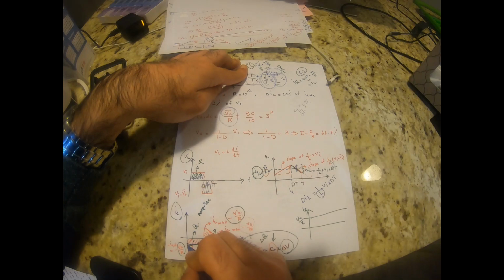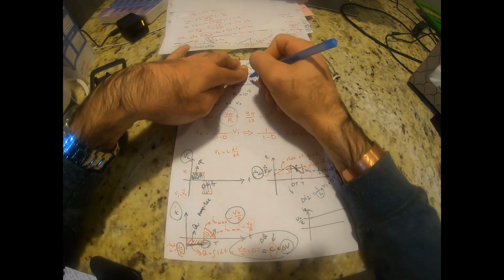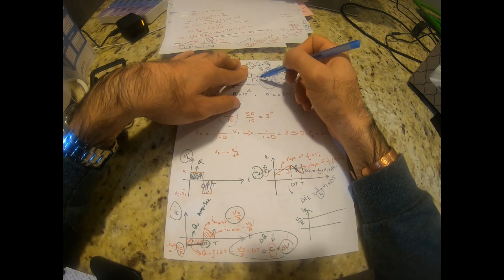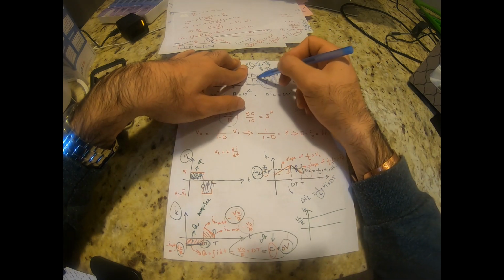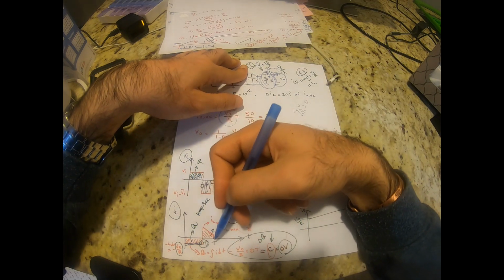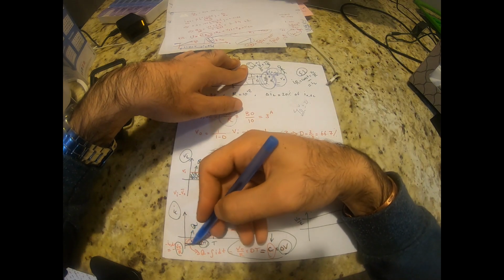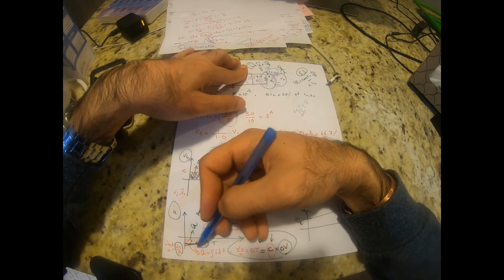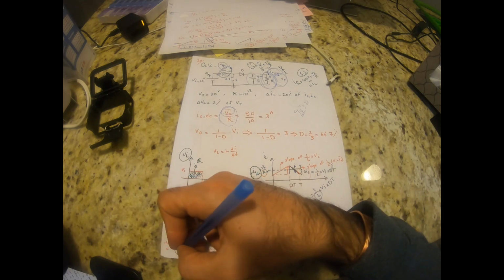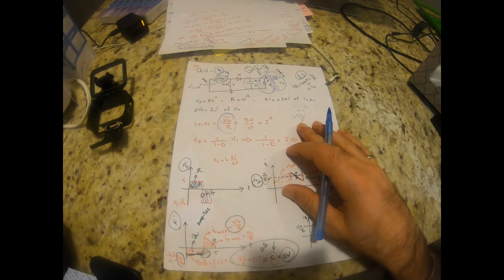In reality, it's going to be exponential because this is an RC circuit, right? But because we assume that the time constant of this is going to be very big compared to our period, it's a reasonable assumption to assume that this is going to be a constant current at this point, which is going to be equal to negative of VO over R.